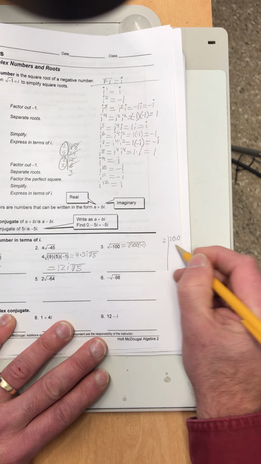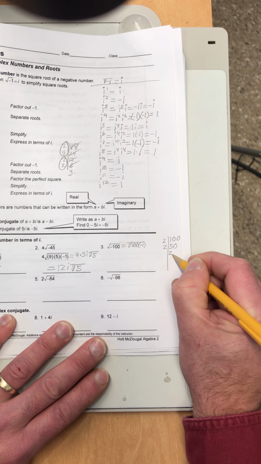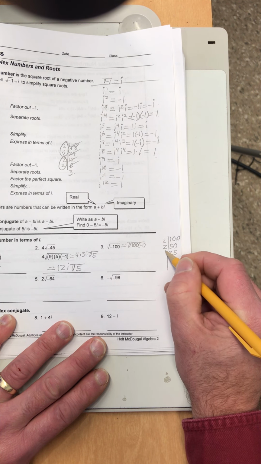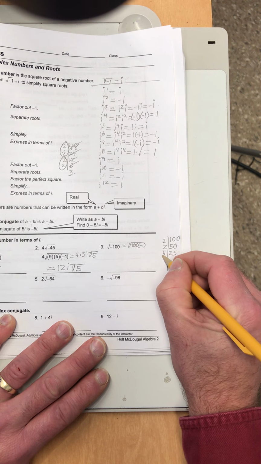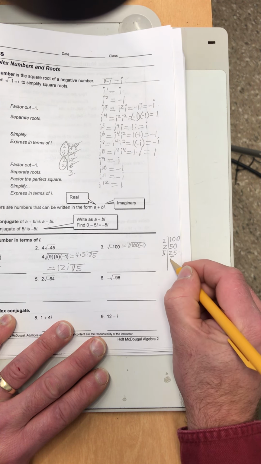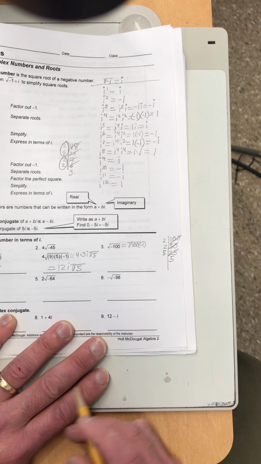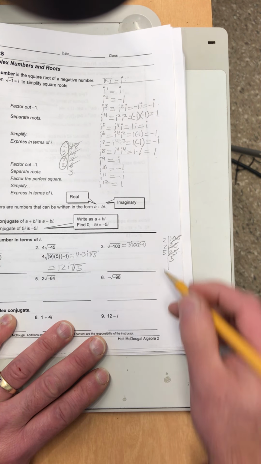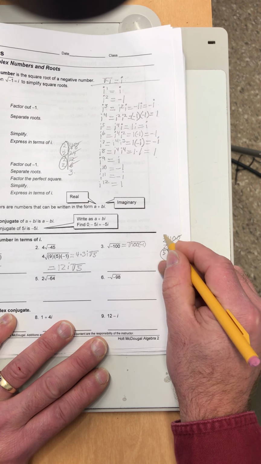So 2 goes into 100 50 times. 2 goes into 50 25 times. 3 won't go into 25 evenly, but 5 is a prime number, and it goes into 25 5 times. 5 is prime, so I stop there. Cancel out everything that's not prime. Circle my pairs of numbers.